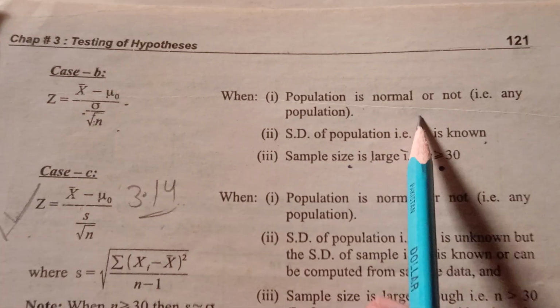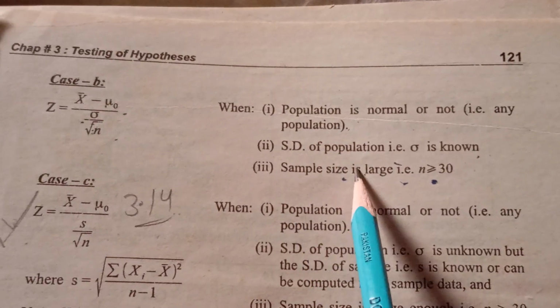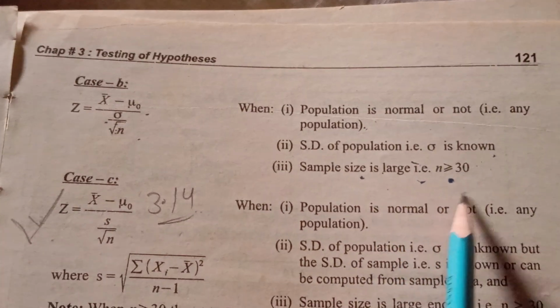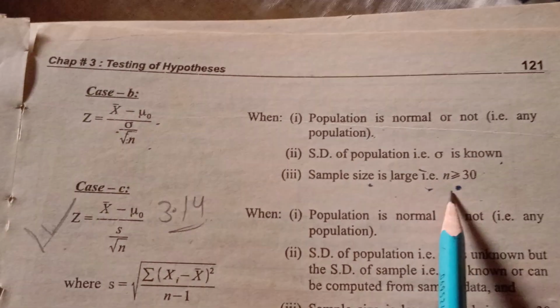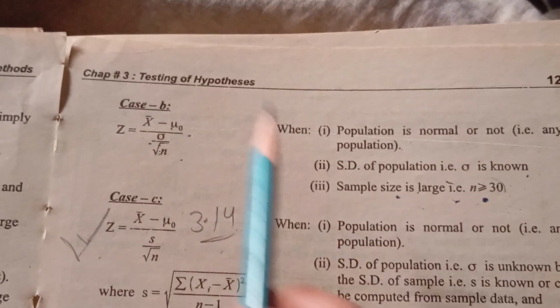when the population is normal or not, any population, the standard deviation of the population is also known, and the sample size is greater than or equal to 30. So we use the same formula.